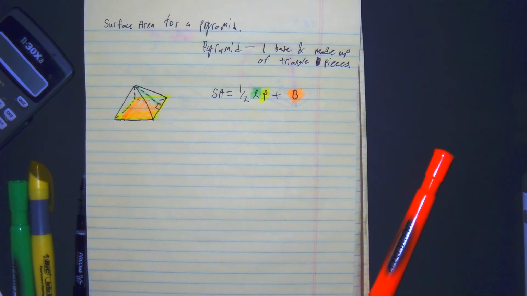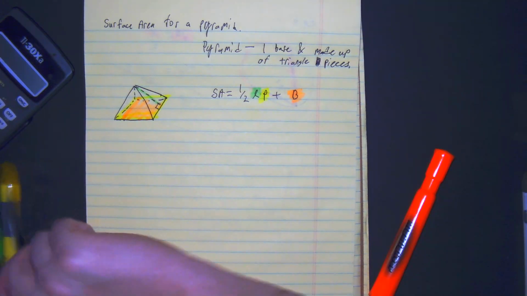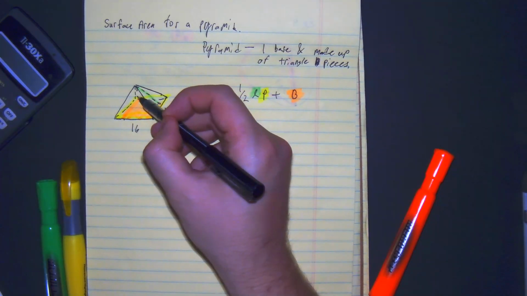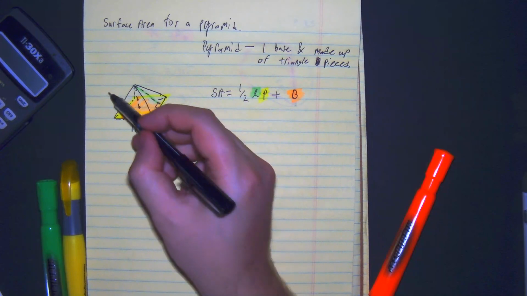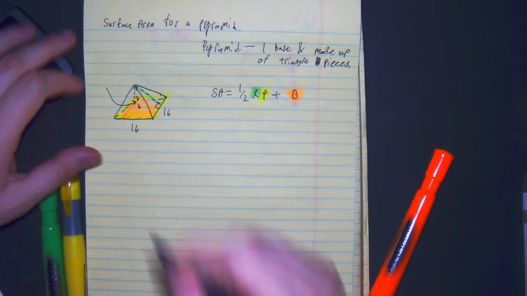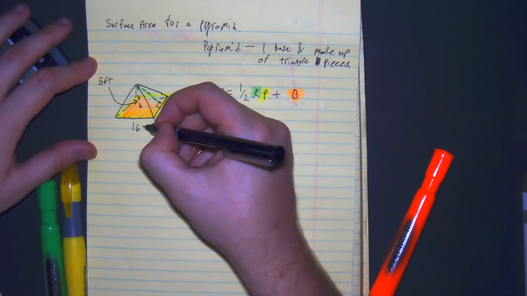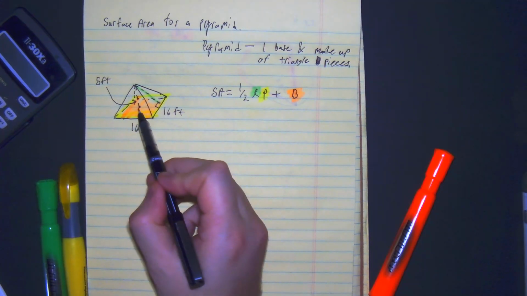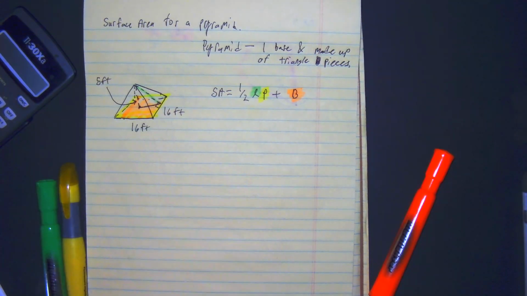So let's do a problem. 16, 16, and then we have one down right here. And this height from the base to the top of the pyramid is, let's just say, 5 feet. So what do we know? Well, we don't know our slant height. So in order for us to find the slant height, we're going to have to use the Pythagorean Theorem.